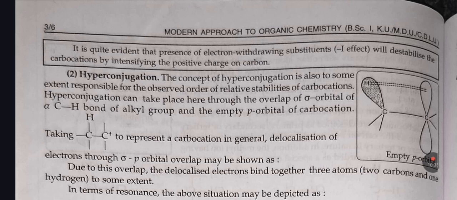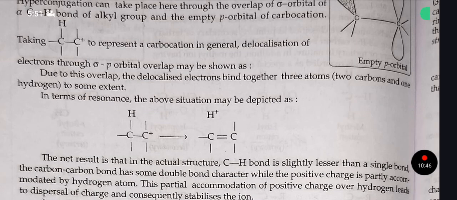Delocalization of electrons through sigma-p orbital overlap may be shown as follows. Due to this overlap, the electrons are delocalized over 3 atoms, 2 carbon and 1 hydrogen, to some extent.